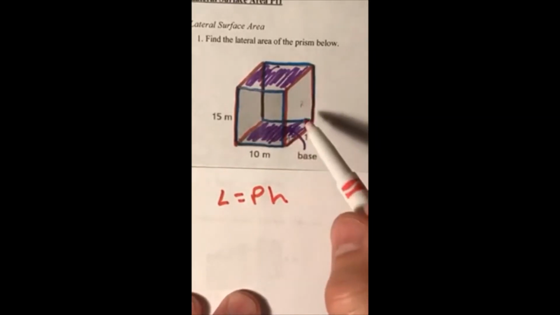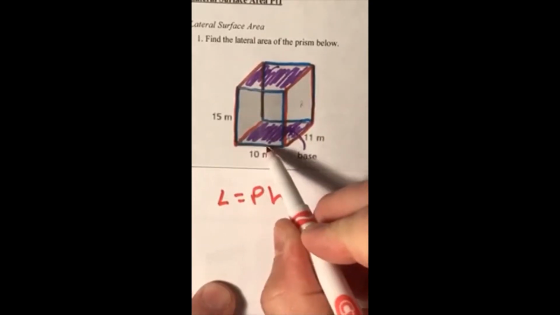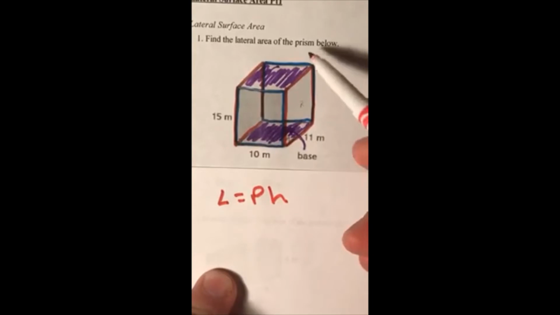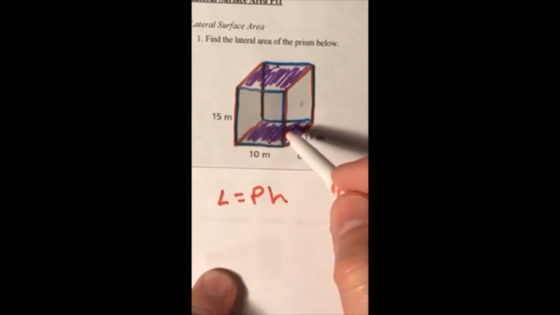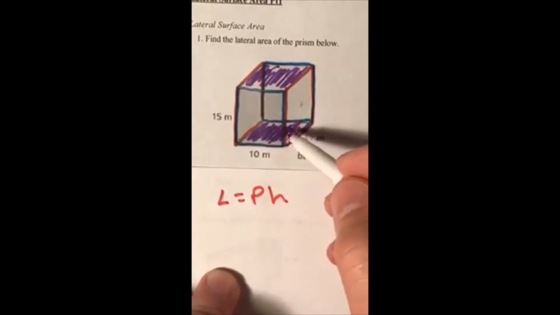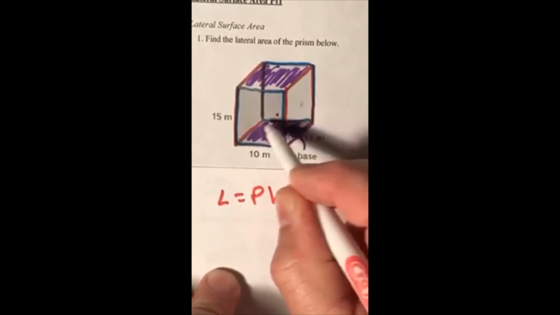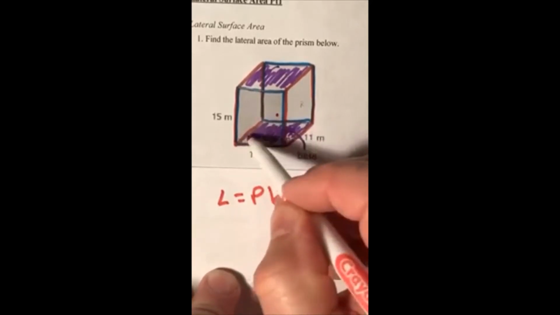Now the fastest way to do that, you can do it by doing the perimeter. Well, again, prisms, the opposite sides are equal. Whether it's a square box or a rectangular box, opposite sides are going to be equal. So this side over here in blue is 10. Okay, all of that's 10. This is 11. So is this.